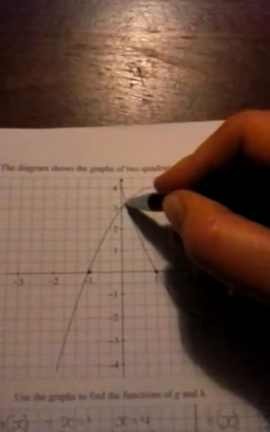Part 2 says use your graph to estimate the values of x for which g of x equals h of x. If I look at my graph, here's where they're equal, so it's the point of intersection. So 2 points.